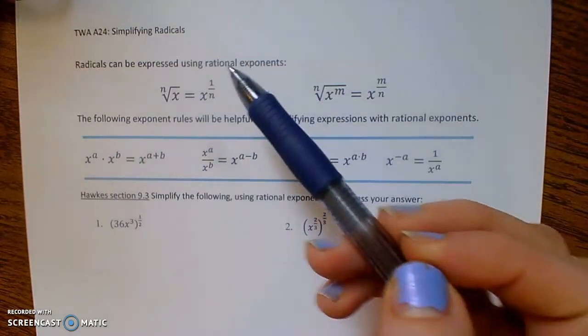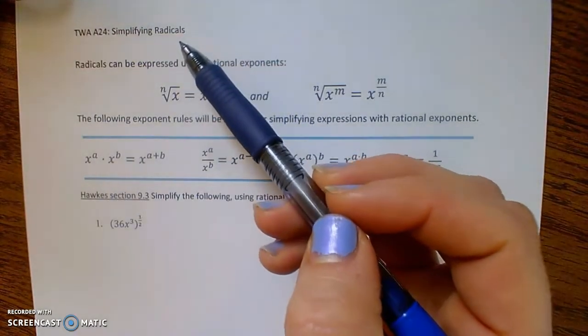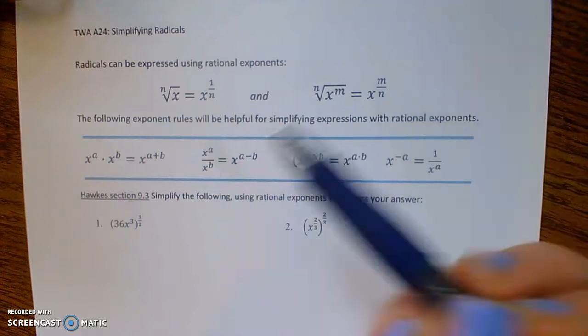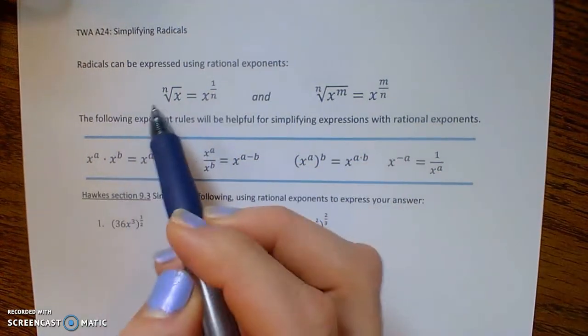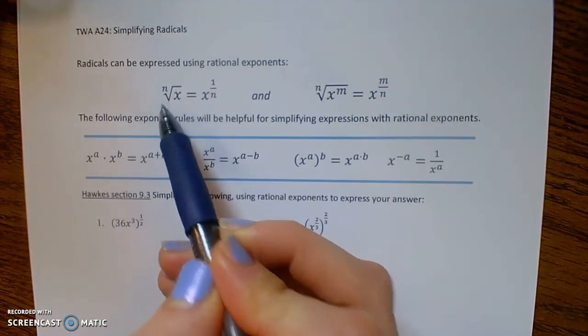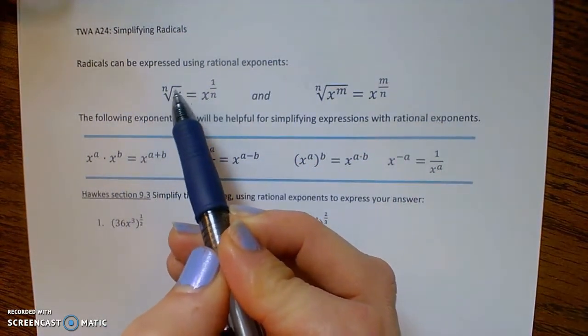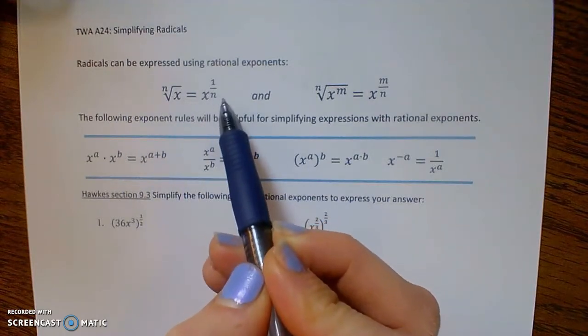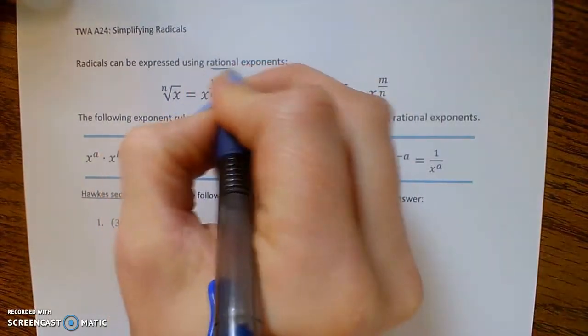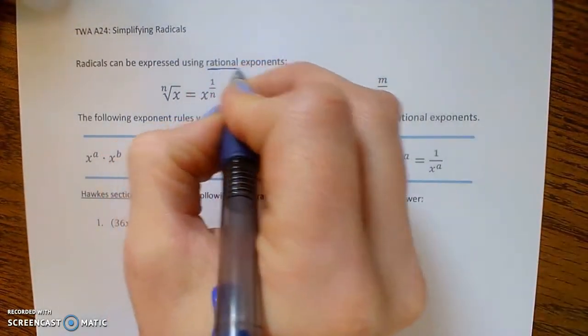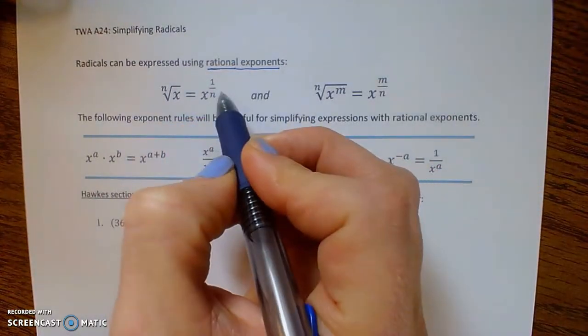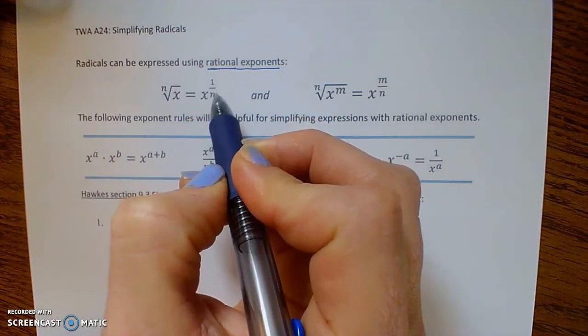In this section, we will continue talking about simplifying radicals. We will focus today on a radical. Instead of written here with the radical symbol, we're going to write it with a rational exponent. Rational really just means fraction. So if you have rational exponents, we're talking about exponents that are written in fraction form.